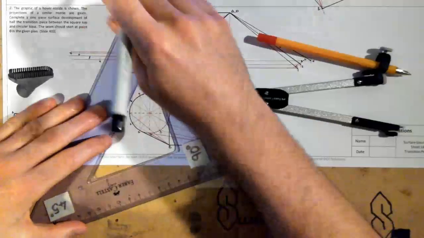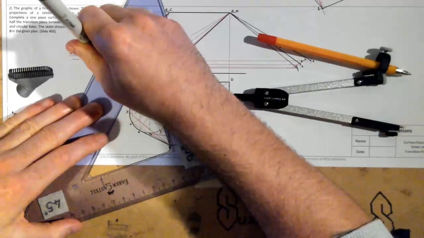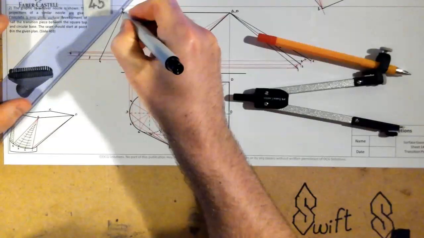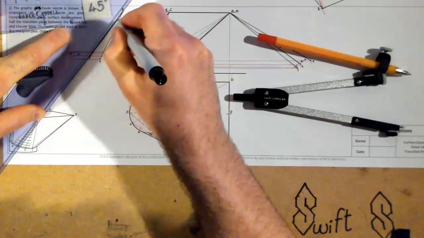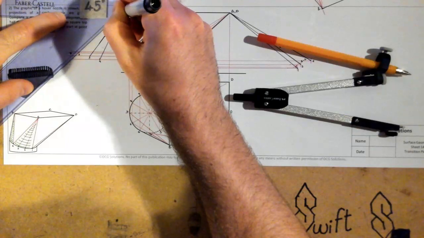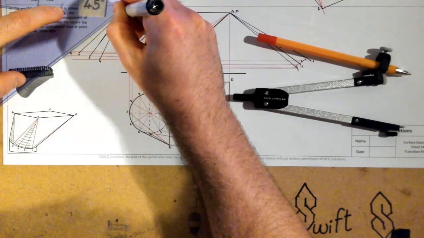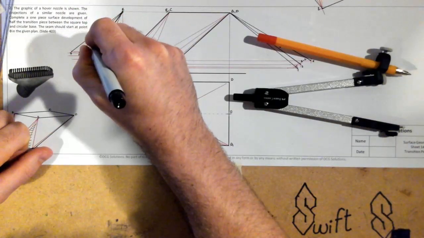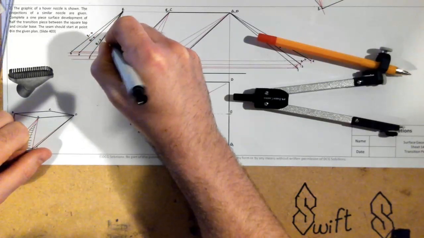true lengths. So I've got B to 4, B to 5, B to 6, B to 7. So B to 7, B to 6, B to 5, B to 4.